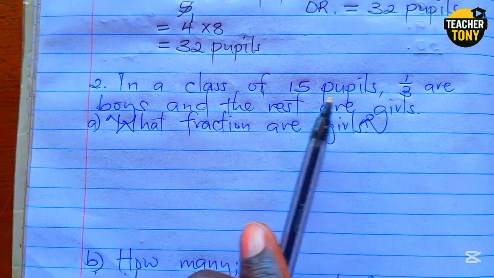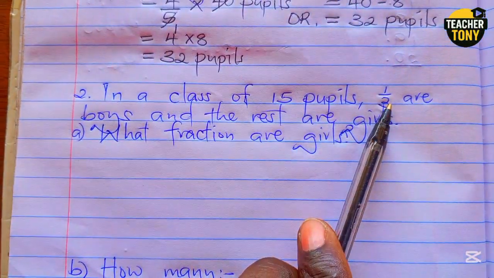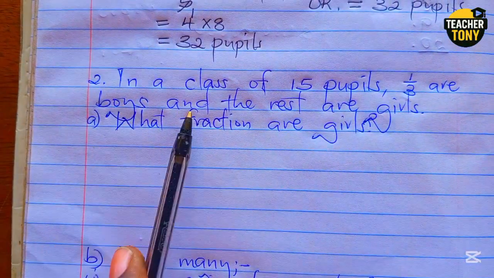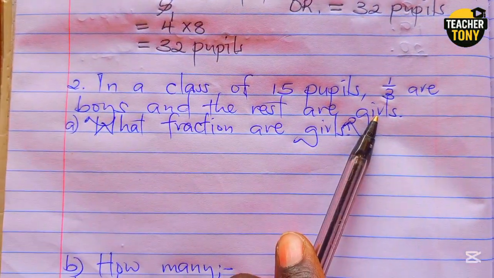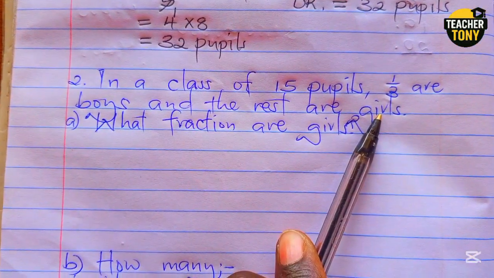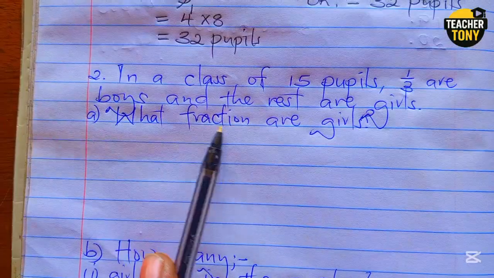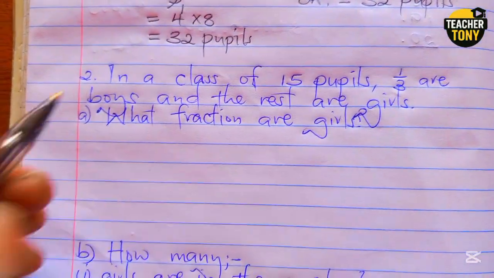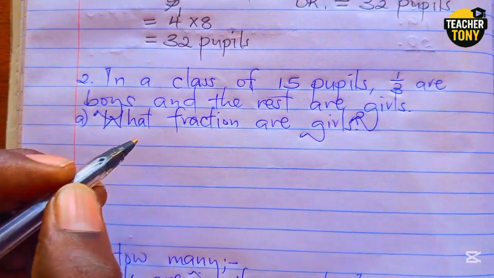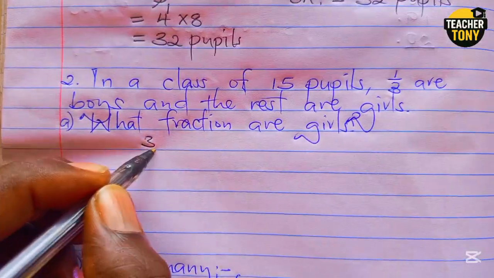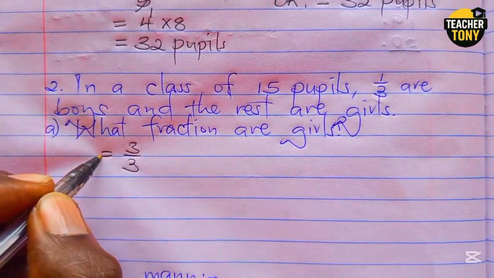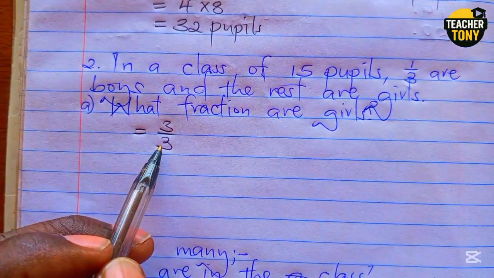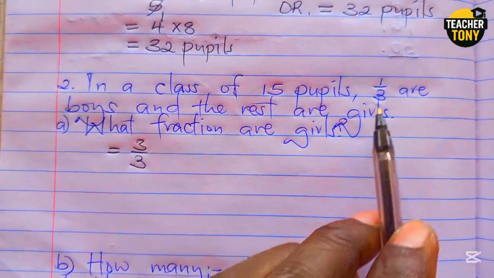In a class of 15 pupils, 1 out of 3 are boys and the rest are girls. Remember, it is a 4 to 5 mark question. A. What fraction are girls? Now you see, we said total fraction, which is 3 out of 3. I know the question you are asking: how did you get 3 out of 3? You get it with the denominator here.